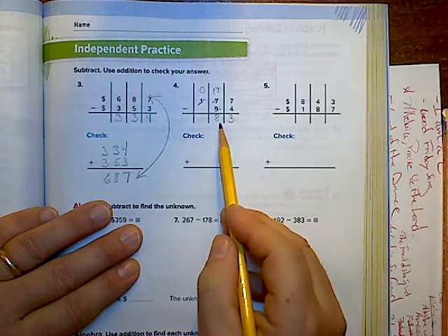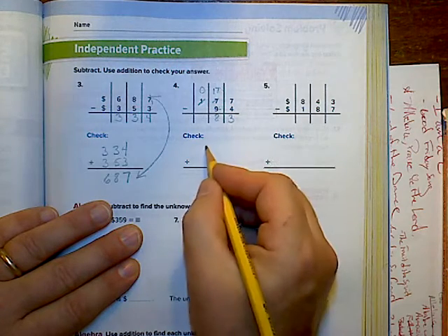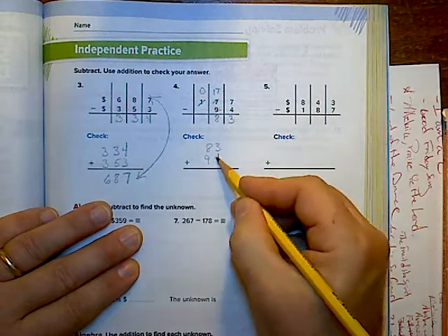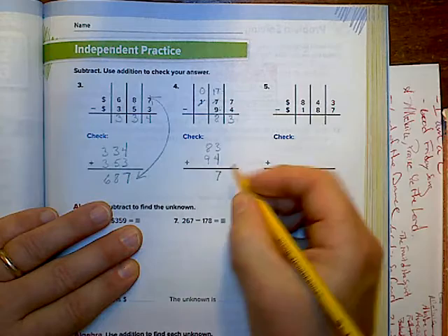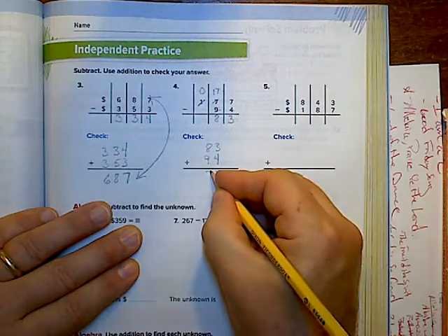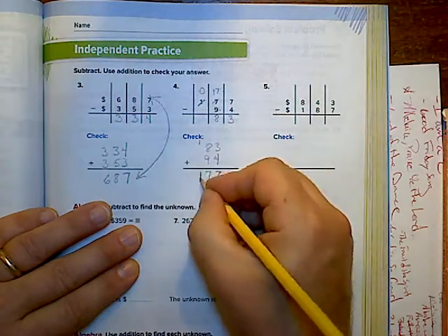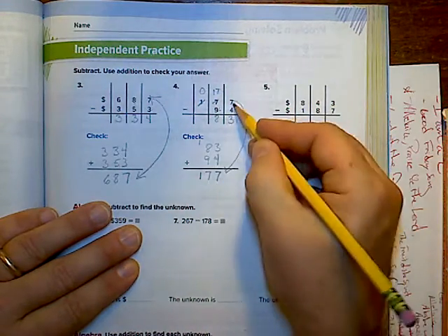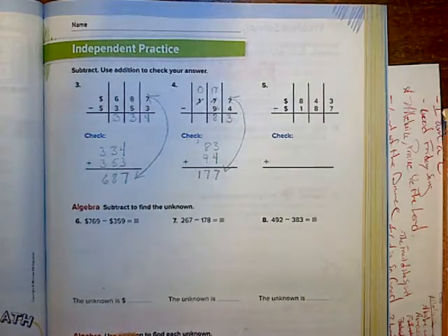Well, let's check it. Let's do 83 plus 94. 4 plus 3 is 7. 8 plus 9 is 17. Regroup the 1 if I need to. 177. Look at that. It matched up. I hope yours matched up too.